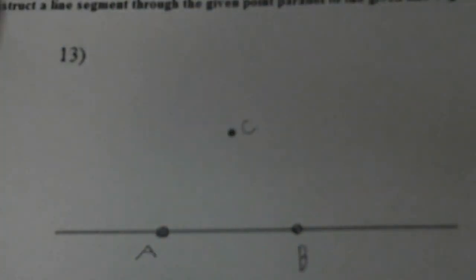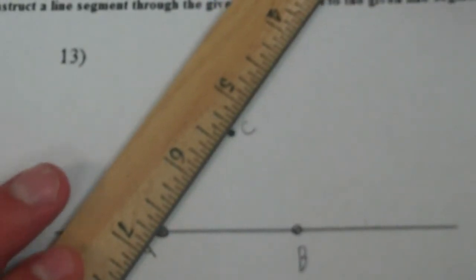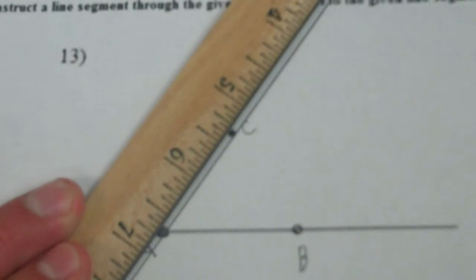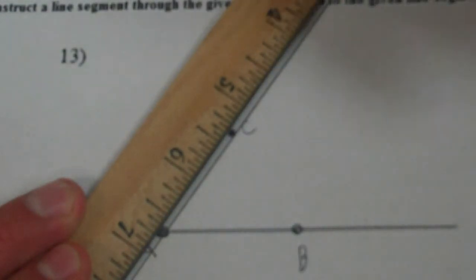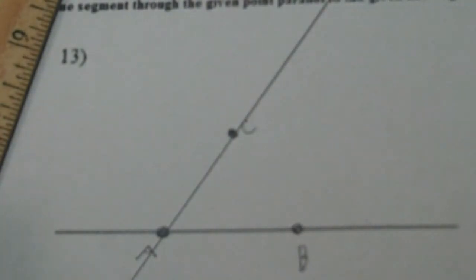I'm going to take my straight edge and draw a line through points A and C. And notice that we have an angle right here, with A being the vertex.